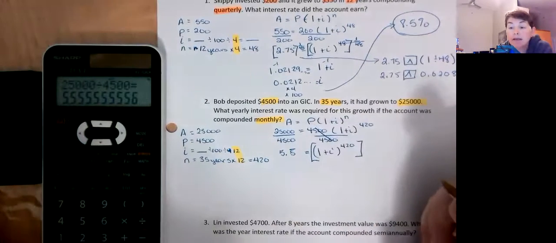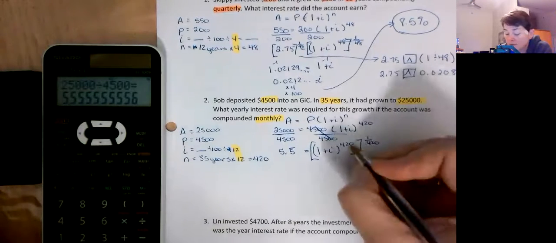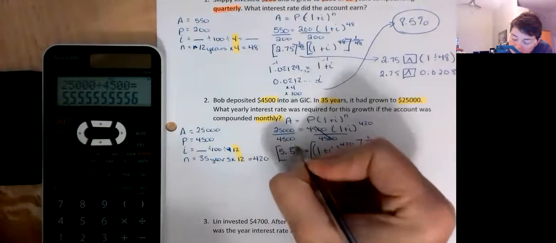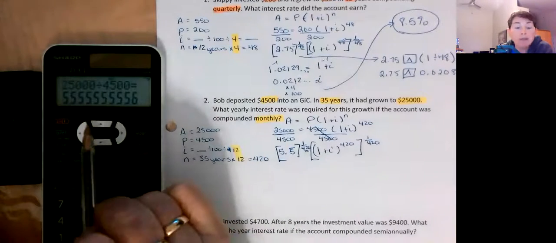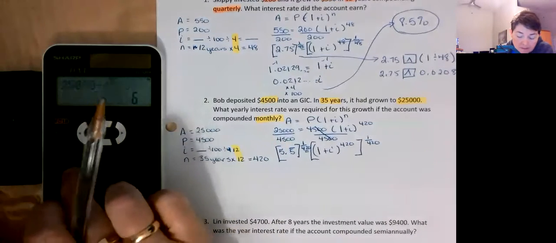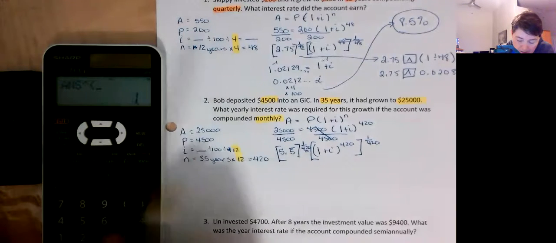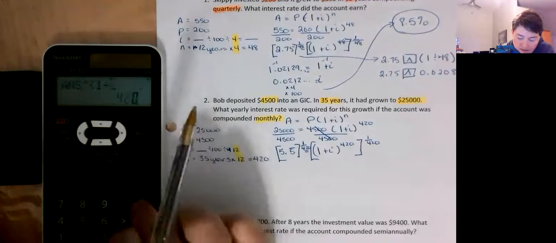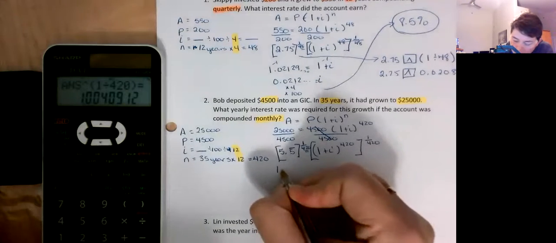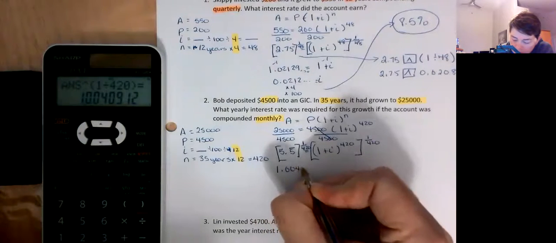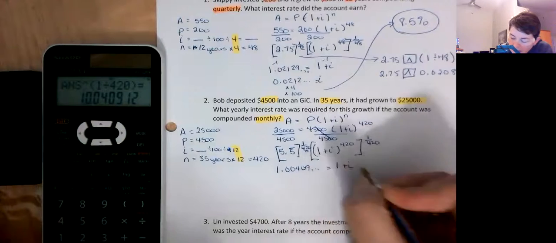Okay, even though it feels weird, 1 over 420. Don't overthink it. It's just 1 over whatever that number is. So we take 5.5 to the exponent, 1 divided by 420, and close my bracket. Boom. There we go, 1.00409 is equal to 1 plus I.